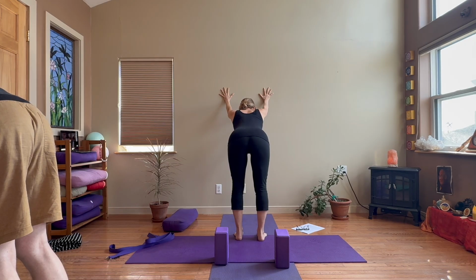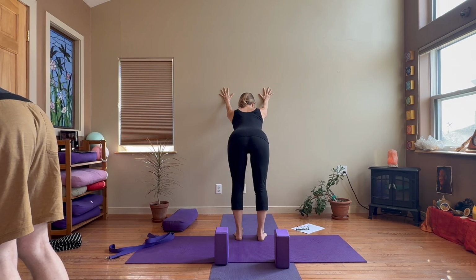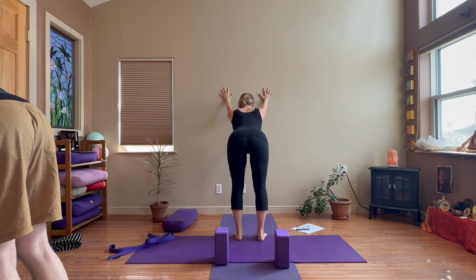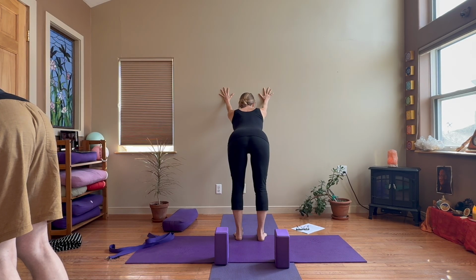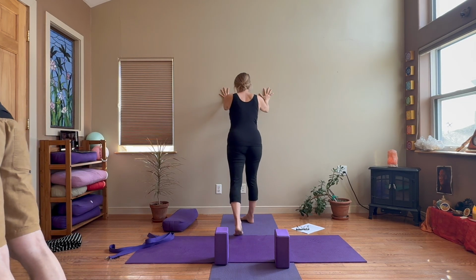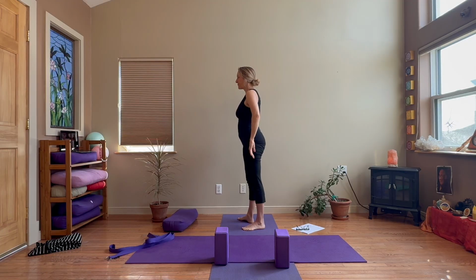Notice where your head is. If it's dropped, just lift it as though that hand was at the back of the head again, and then draw the skin towards the crown. And then adjust and press again through hands, expand. Like you're gently pressing the wall away. Beautiful. And then inhale to come up and let that go.